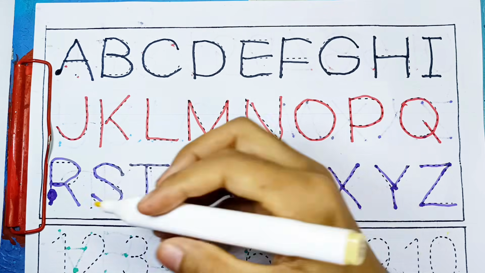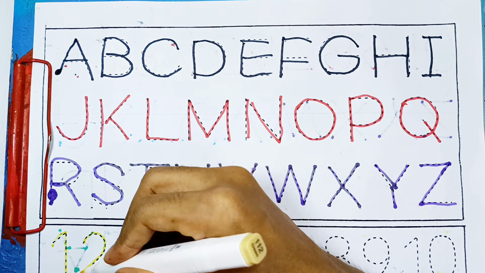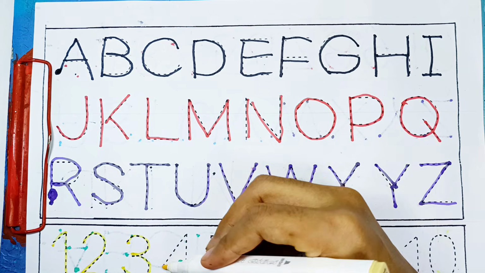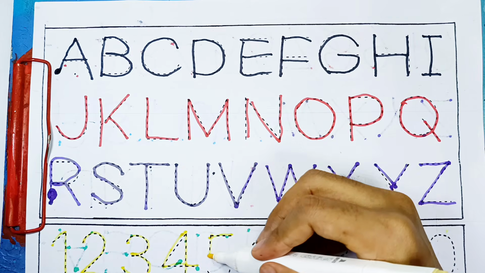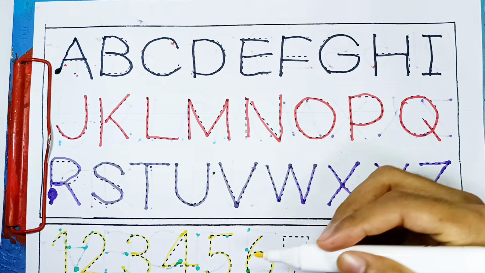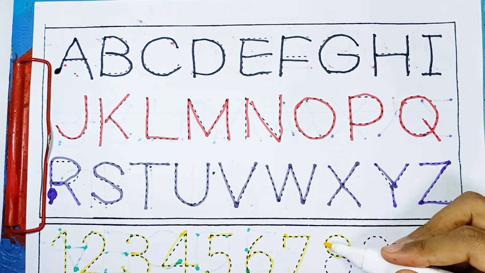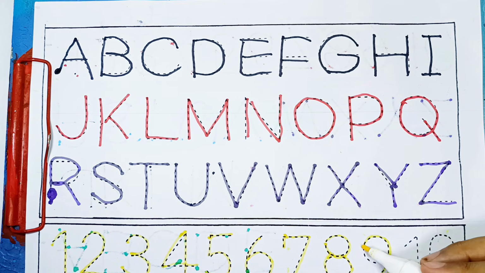Yellow color. 1. O-N-E, 1. 2. T-W-O, 2. 3. The next one is 4. F-O-U-R. 5. 6. 7. 8. 9. The last one is 10.